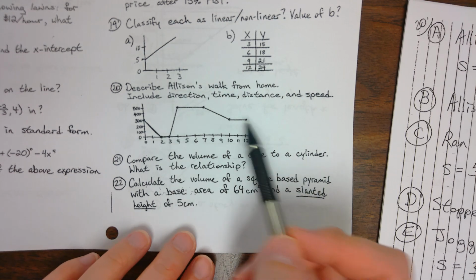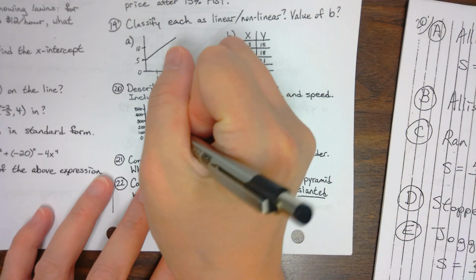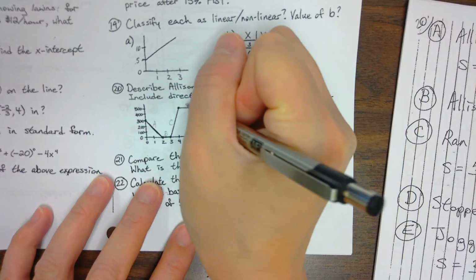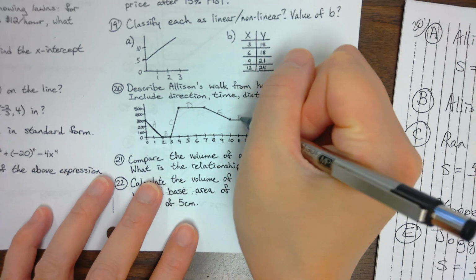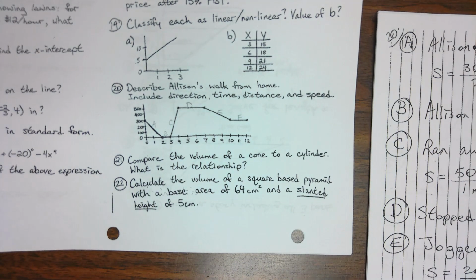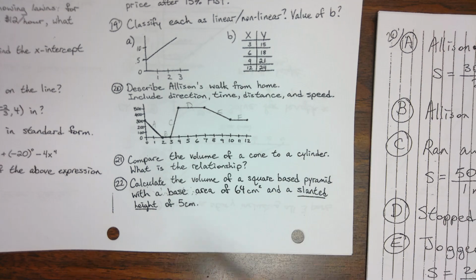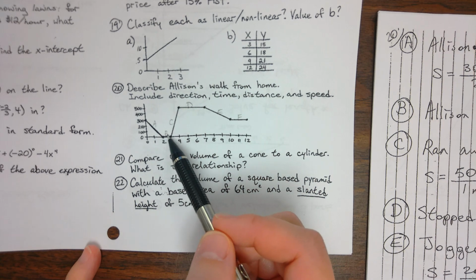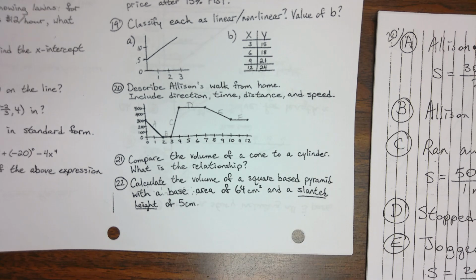Okay. Looking at this, which part was she going the fastest? Which part was she going the fastest? A, B, C, D, E, and F. Joshua? C. Well, how do you know? Significant rate of change. Okay, by looking at it. Yeah, the steeper it is, the faster you're going. Okay. So she stopped here, here, and here. Yeah, that's pretty much it.